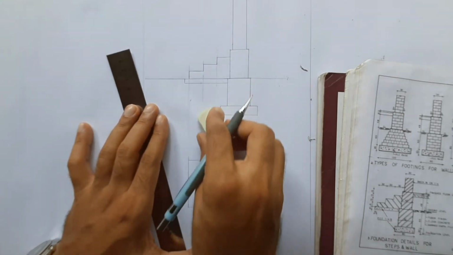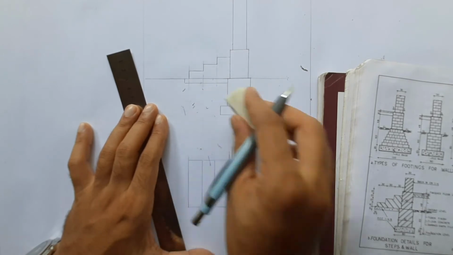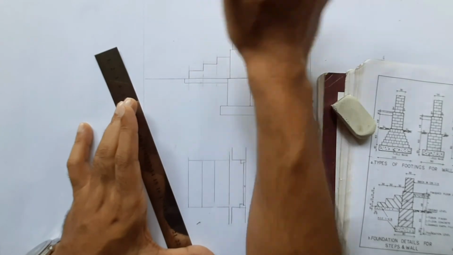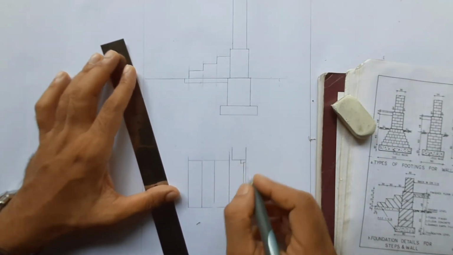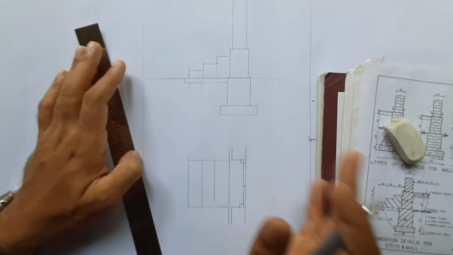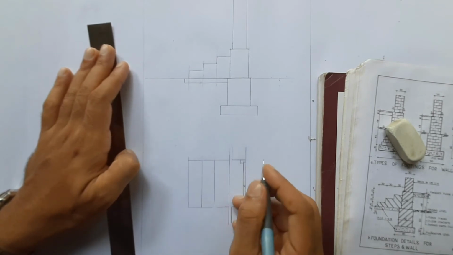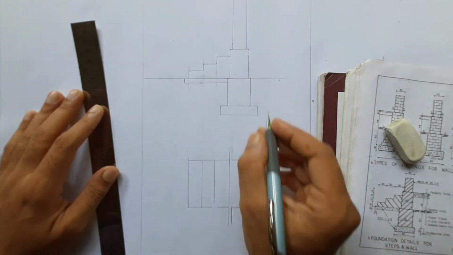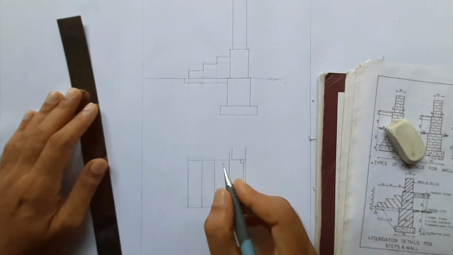After that, you can erase the construction lines so that the plan is completed. And after that, you should hatch, label, dimension, and draw the name of the drawing and the scale of the drawing separately. Here you can represent the ground surface like this.